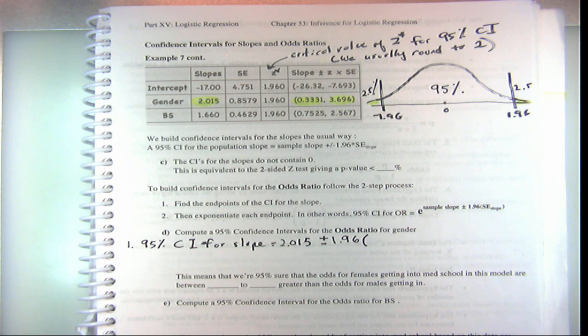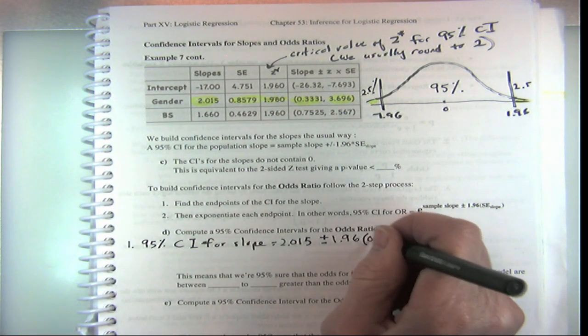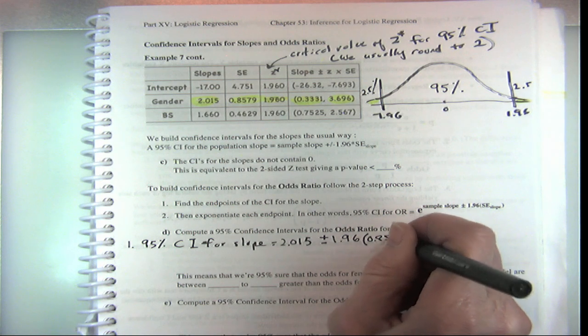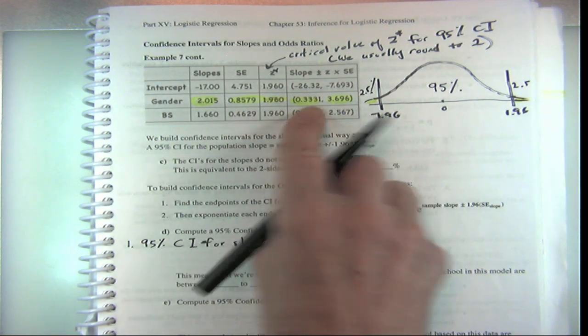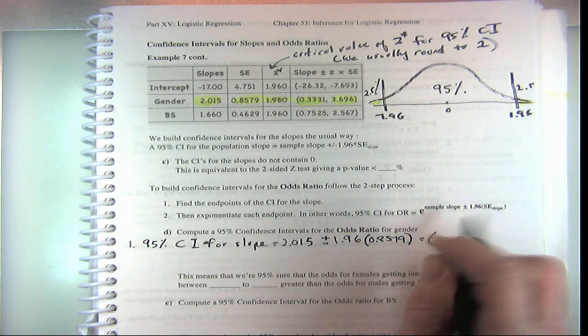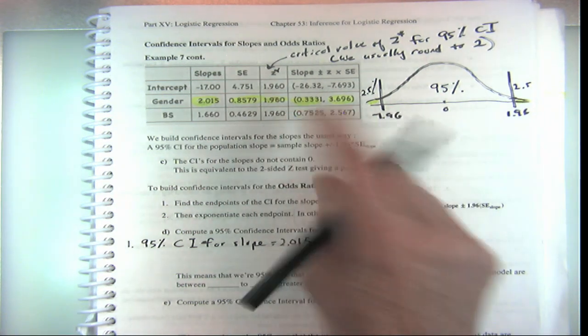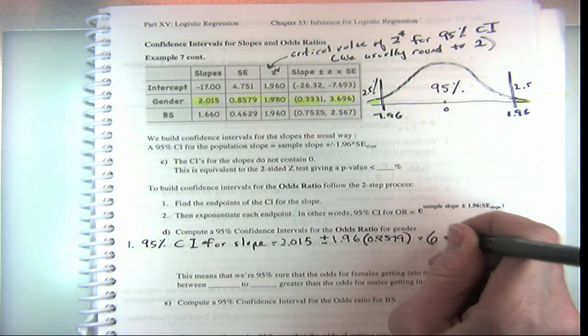There's your 1.96 and there's the standard error. And that's where they got these 2 numbers. So this is equal to the lower limit. When you subtract 1.96 times the standard error, you get this lower limit.